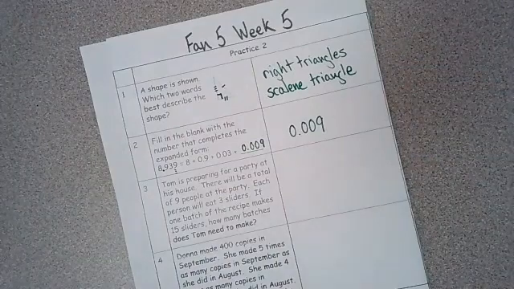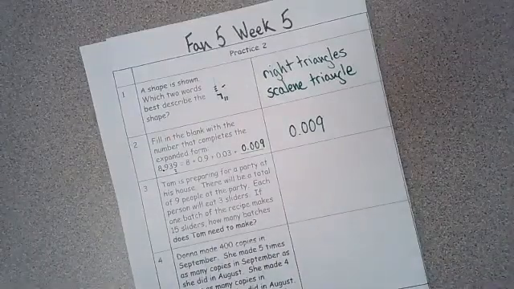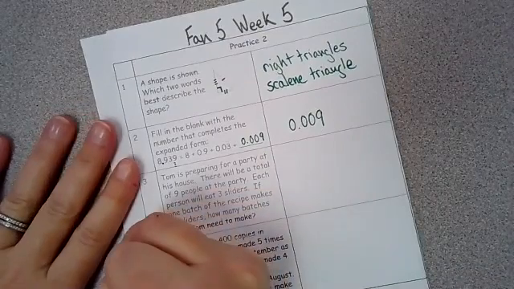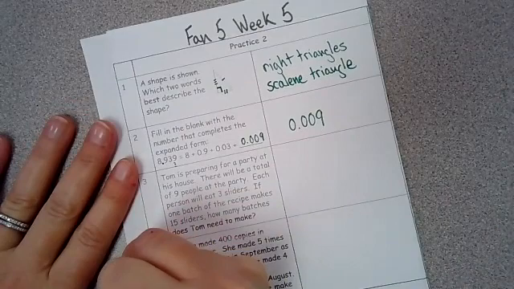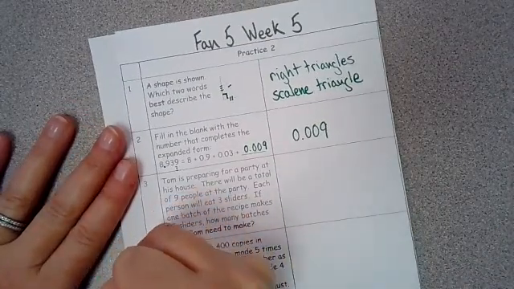Tom is preparing for a party at his house. There will be a total of 9 people at the party. Each person will eat 3 sliders. If one batch of the recipe makes 15 sliders, how many batches does Tom need to make? One of the things that I like to do is draw what the batch would look like. I'm going to make an array, 5 rows of 3 to make 15. So this is what a batch would look like.